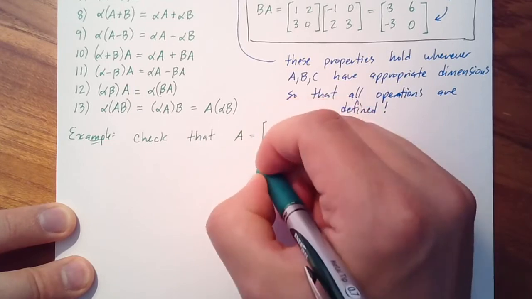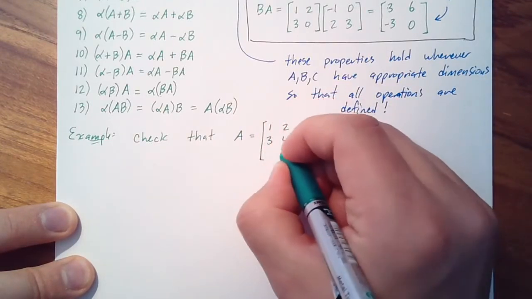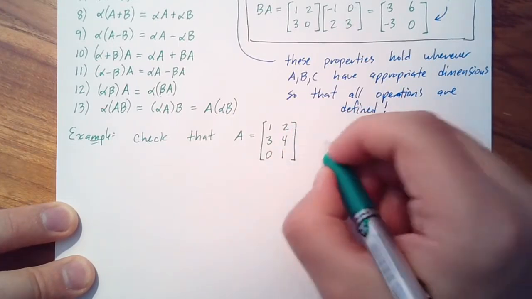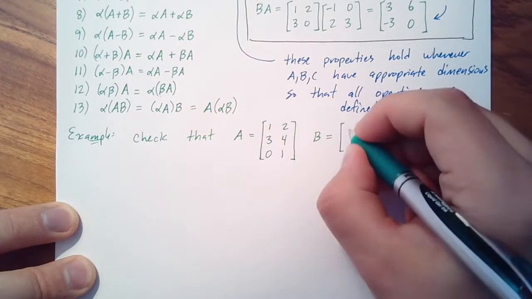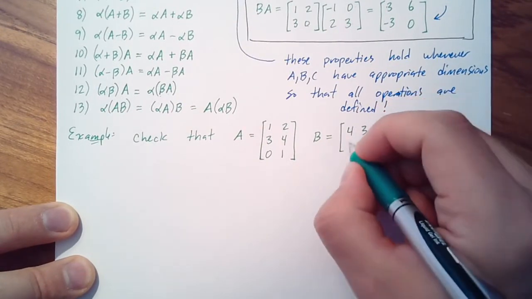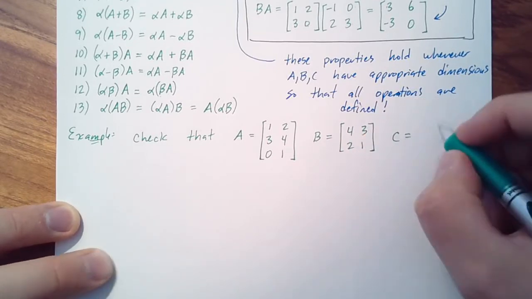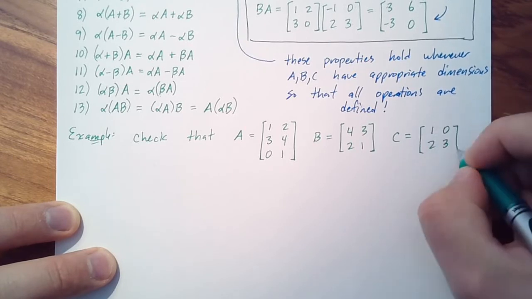A is going to be a 3 by 2 matrix. And then B is going to be a 2 by 2 matrix. It's 4, 3, 2, and 1. And then C is going to be another 2 by 2 matrix, given as follows.